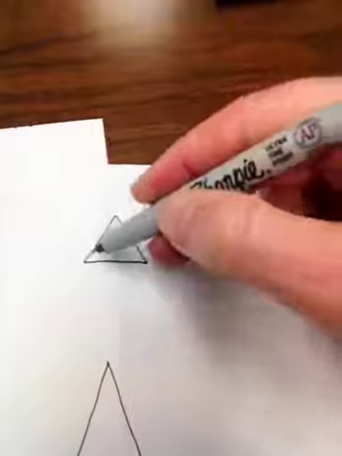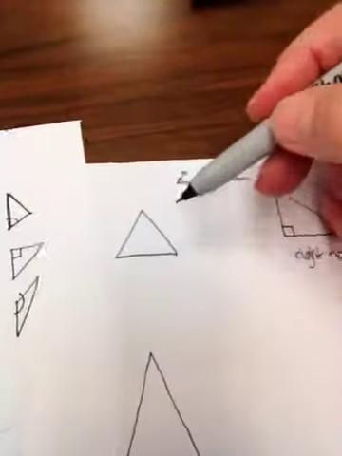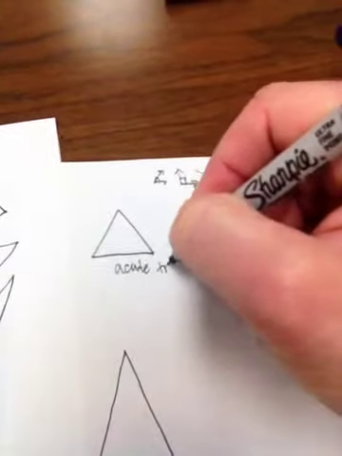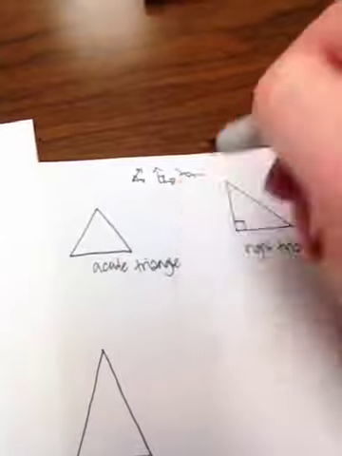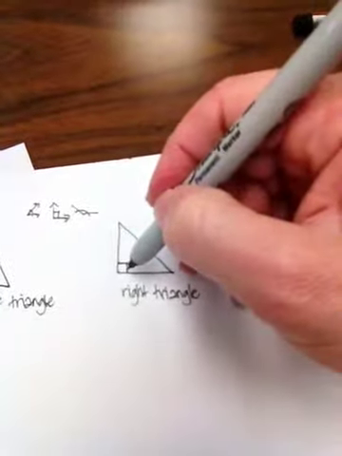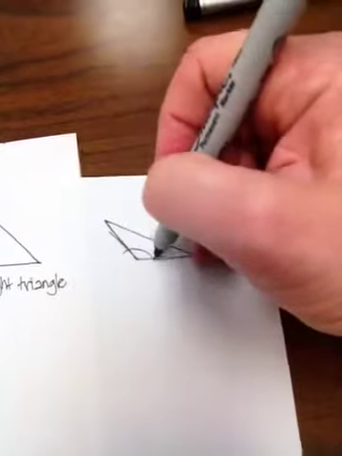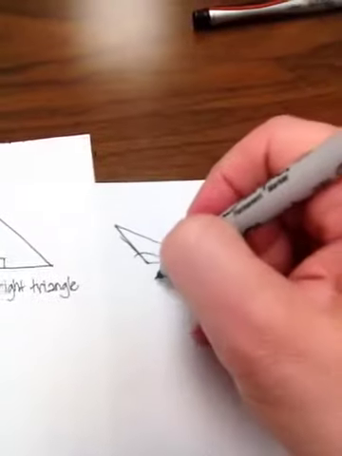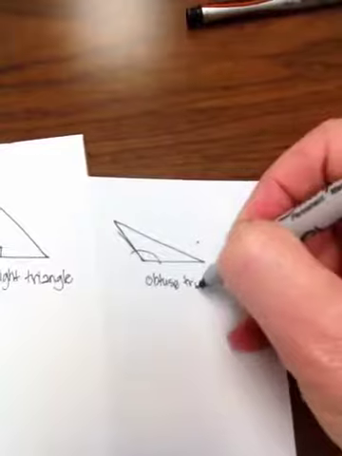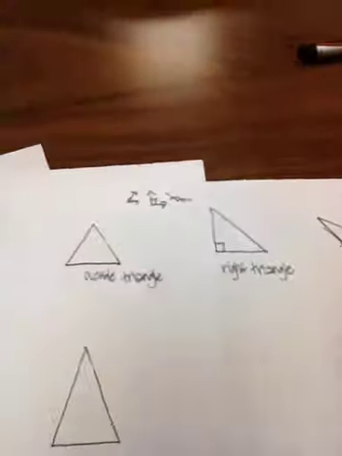Now, these three angles, do they look greater than 90 degrees? No, they're all smaller, so this would be an acute triangle. And then this one, is this angle the same as 90, smaller than 90, or greater than 90? That would be greater than 90, so that would be an obtuse triangle. That's one way to classify triangles.